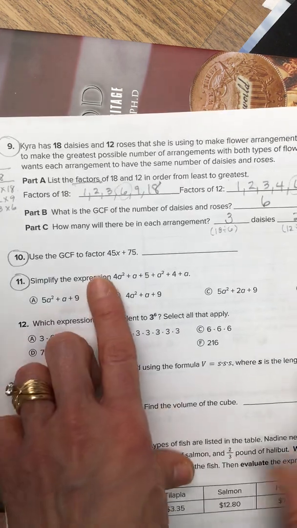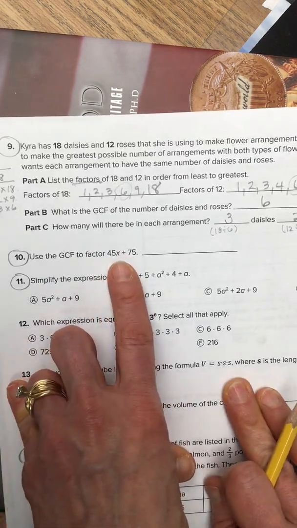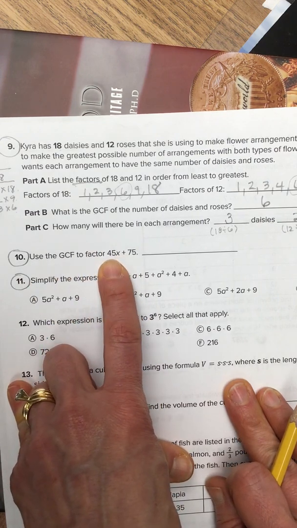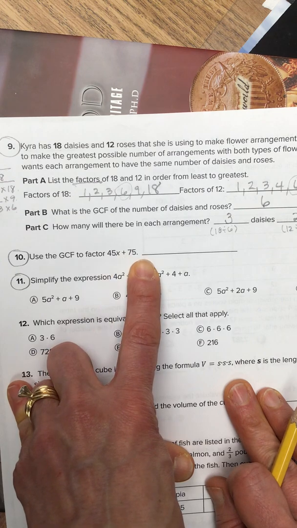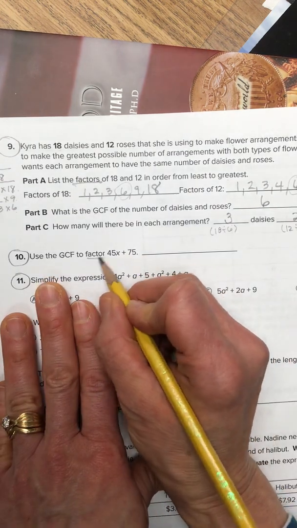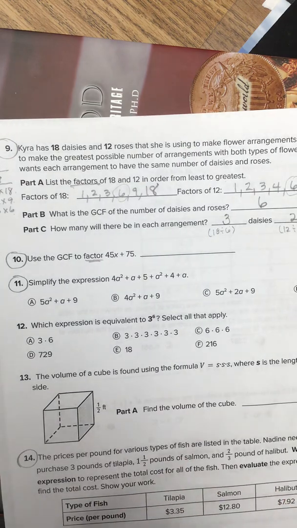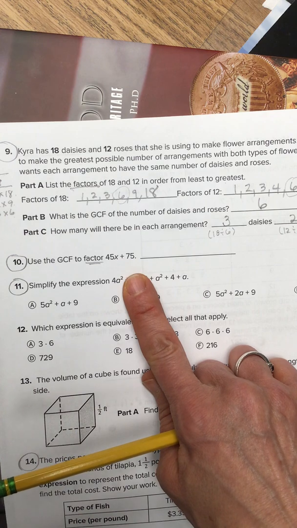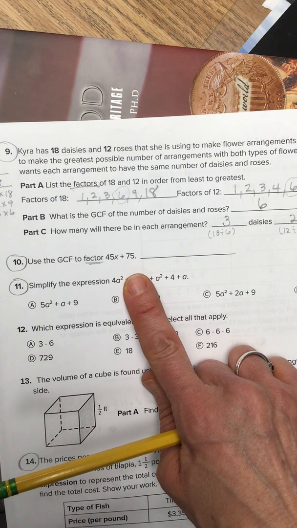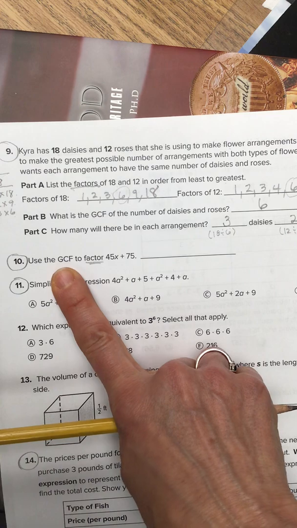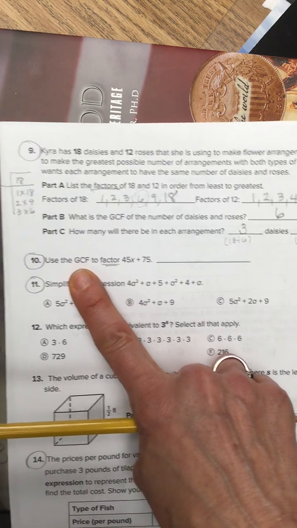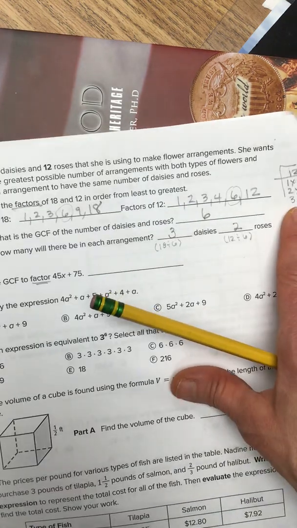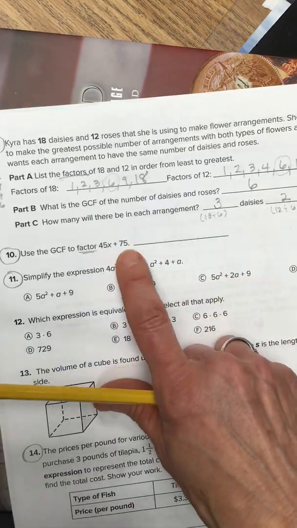Okay. Number 10 also I thought might be challenging. Use the GCF to factor 45x plus 75. Factoring means you are dividing out what is in common with both of these terms. So you have to find out what's in common. So the best way to do that is to find the GCF. Now, the way we did it up here wasn't too hard because the numbers were small, but these two numbers are kind of big.